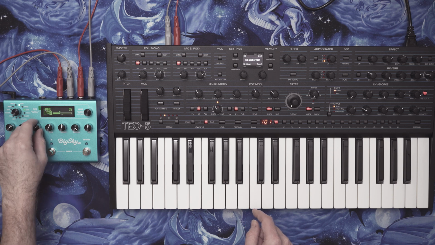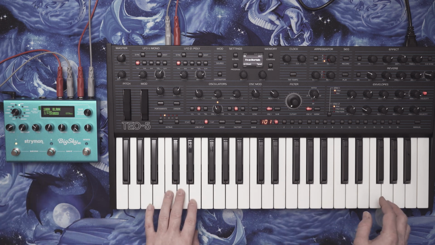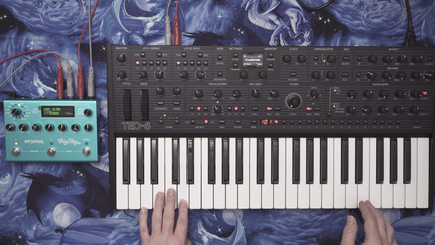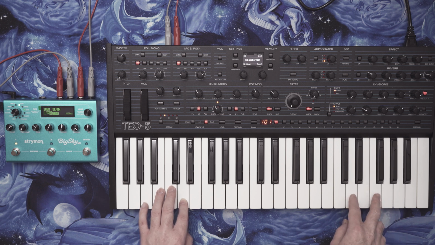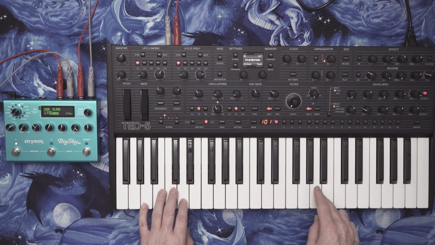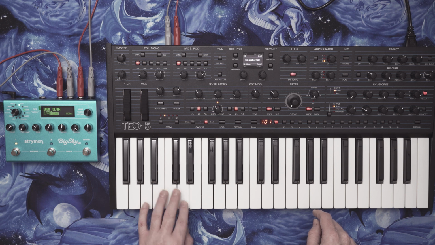And we want to turn the tone also down a little bit from the default, so probably around there. Yeah, so that sounds just amazing.